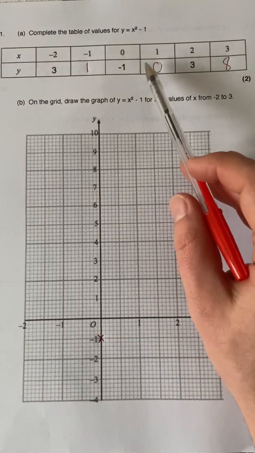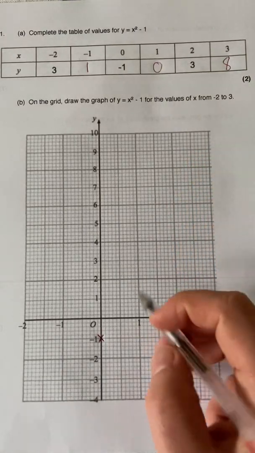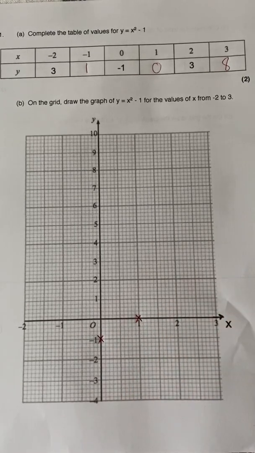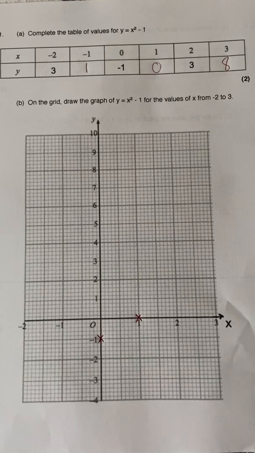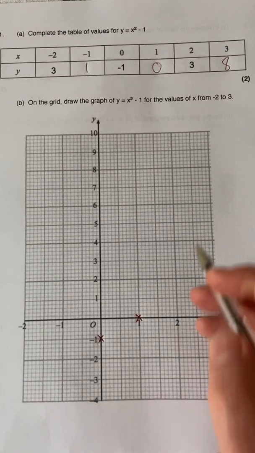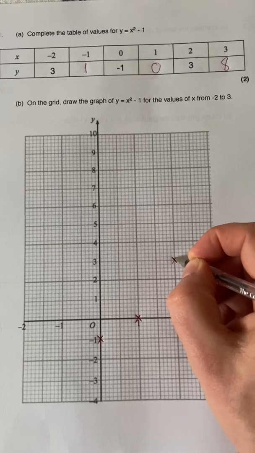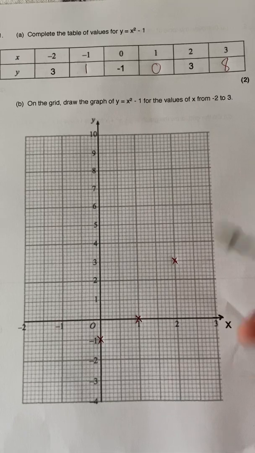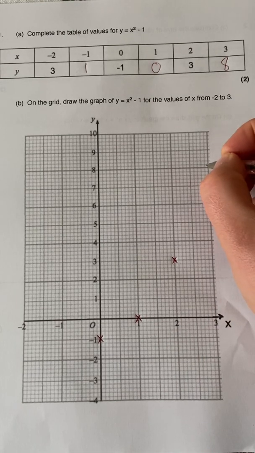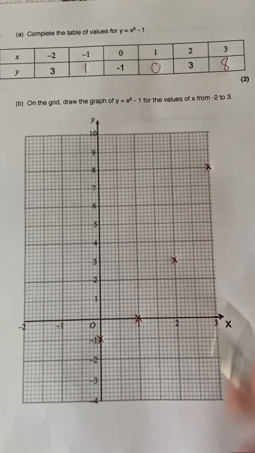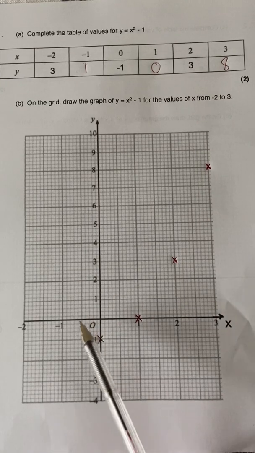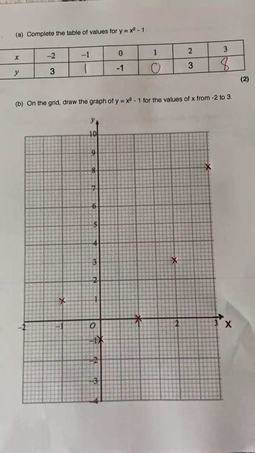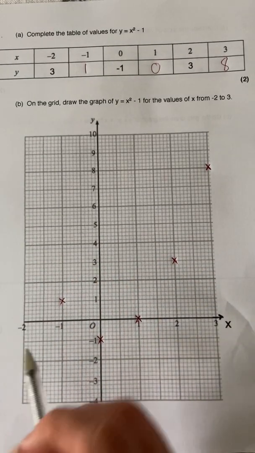Okay, the next one, we go 1 across, 0 up. So 1, 0 is there. Okay. 2, 3, so we go across 2, up 3, which comes from this point here. And then we're going to plot this last one, so 3, 8, so we go 3 across, 8 up. Now we've got 2 more to fill in, so we've got minus 1, 1. And then we've got minus 2, 3.